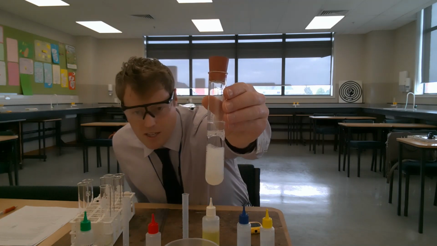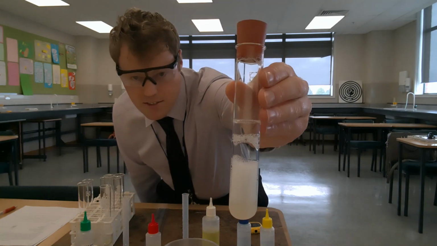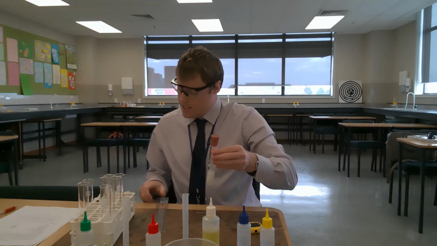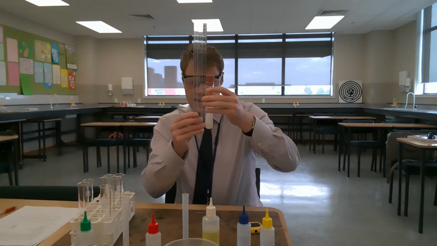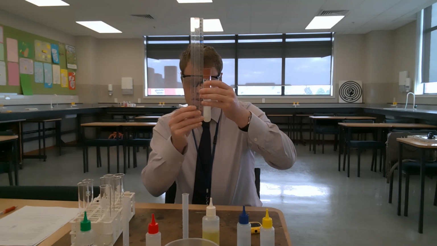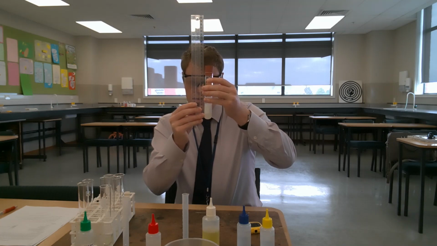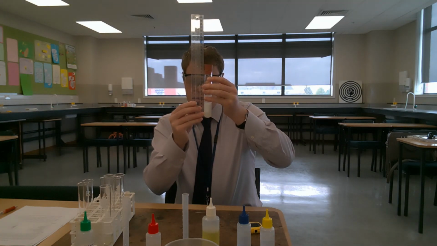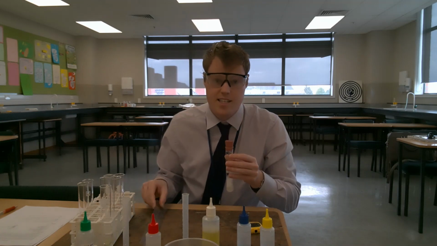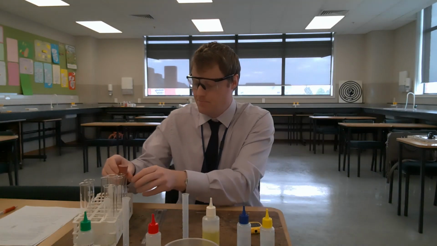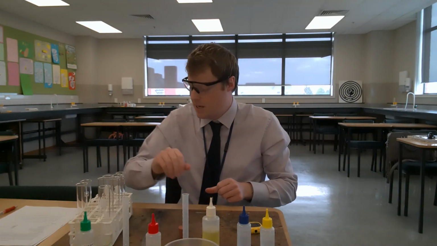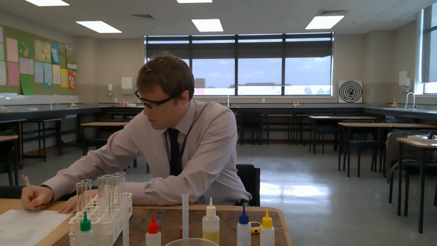Just to show you the results up close for potassium chloride trial 2. And let's measure the height of the lather. Let's just get that right. We are looking at 37 millimeters. 37 millimeters for trial 2.